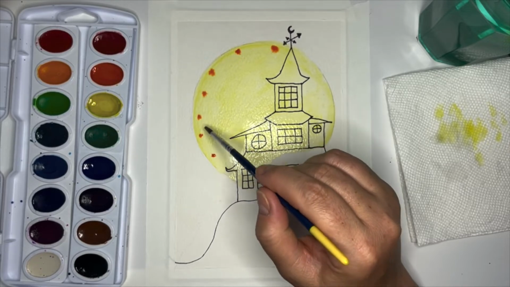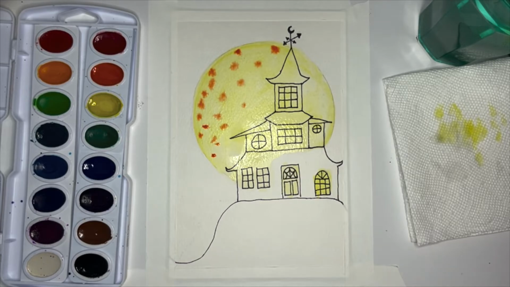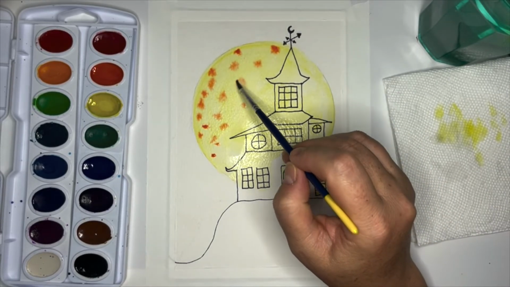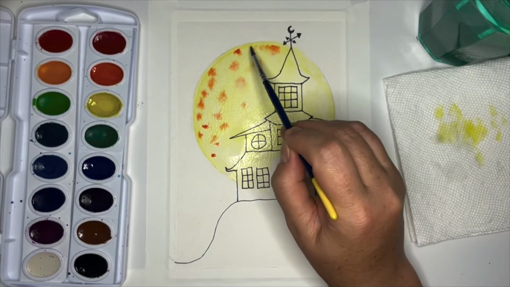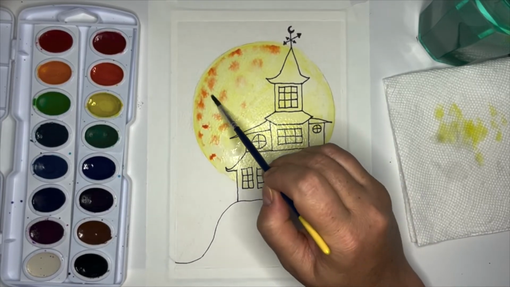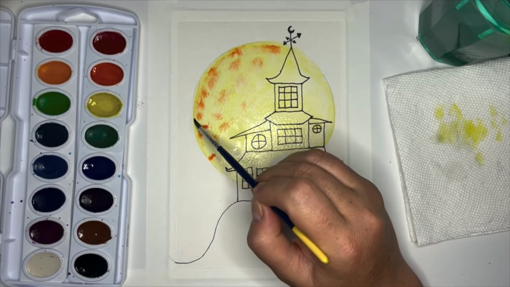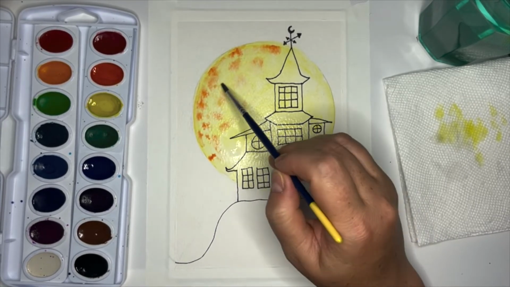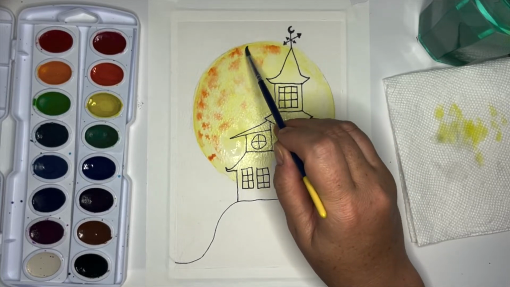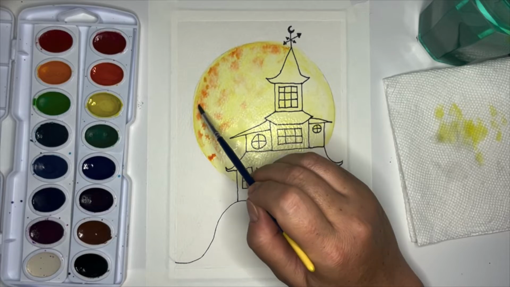So I'm going to add some orange here, there, throughout my moon. Water it down a little bit. Kind of just dab it around and let it fade into the yellow of that moon. However it's going to go, it can look kind of like a spooky blood moon.